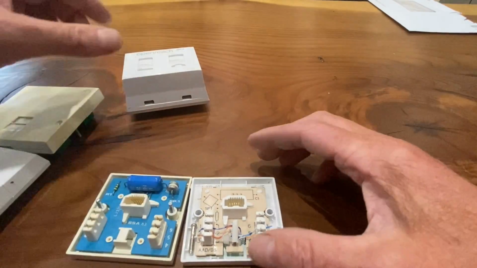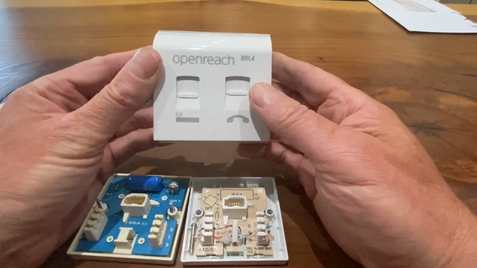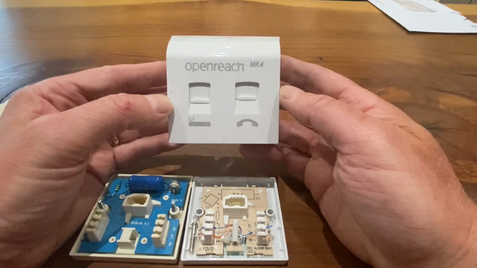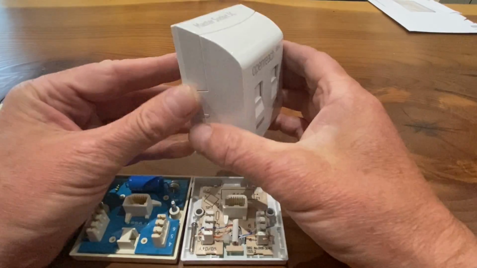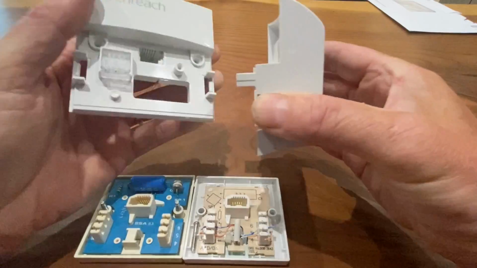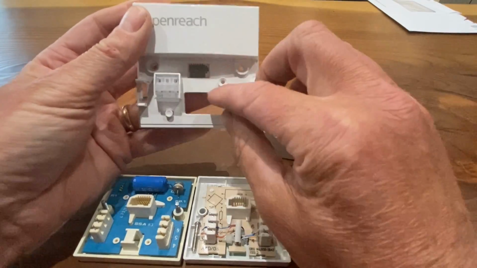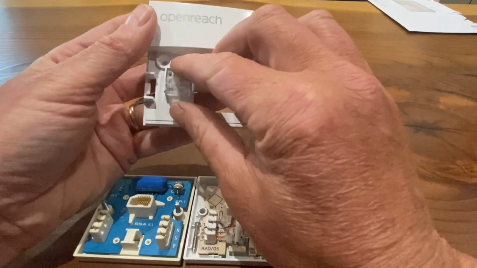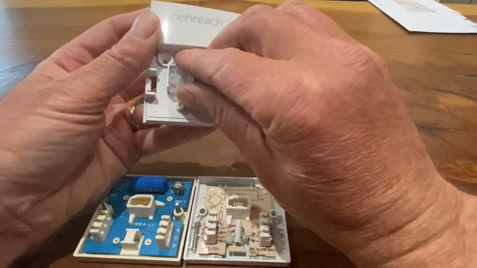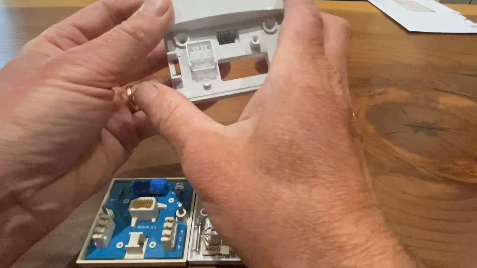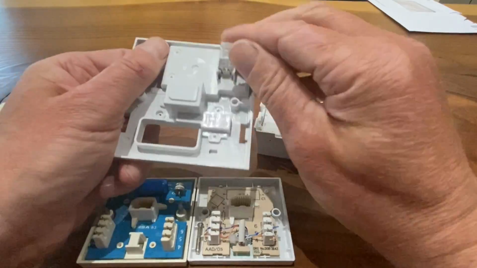And the last one we come to, which we've talked about as well, is the service specific. Now again, it's push fit. Again, we can squeeze it to take the faceplate off. And again, you've got a test point underneath. And again, the extensions terminate into here. And it's exactly the same on the back.